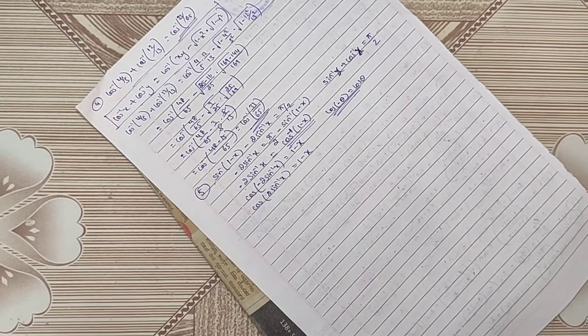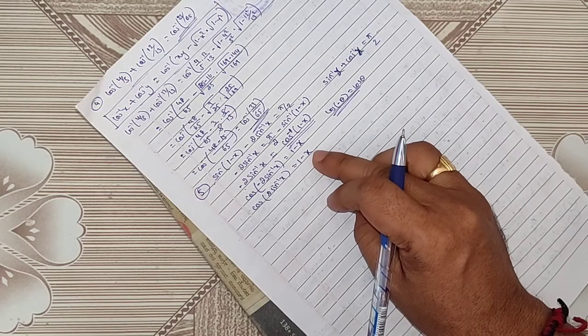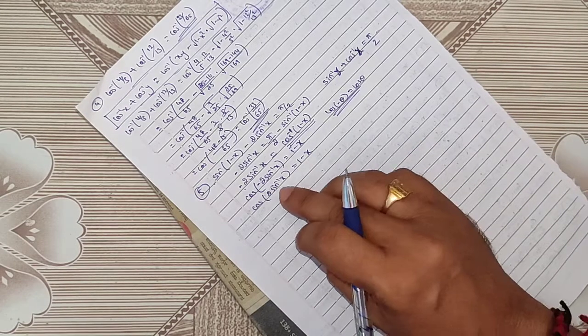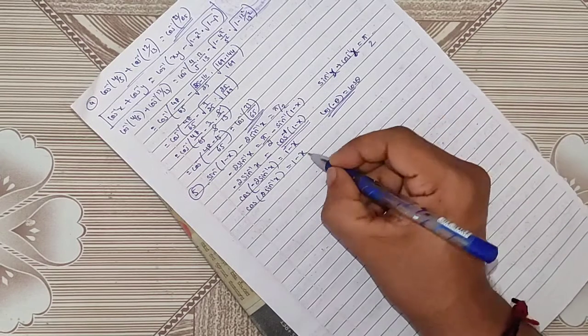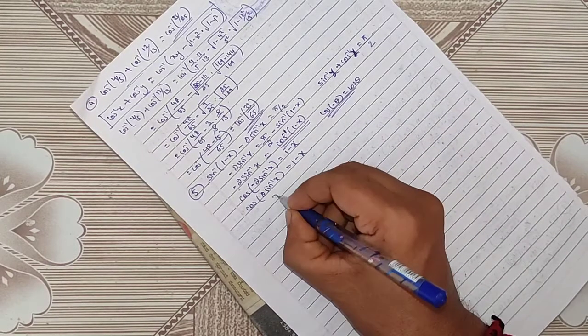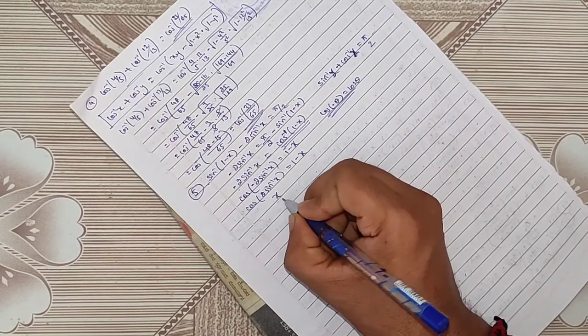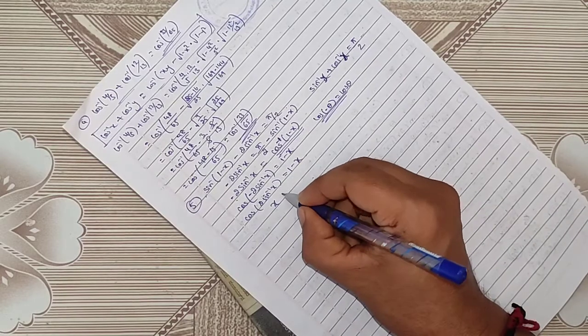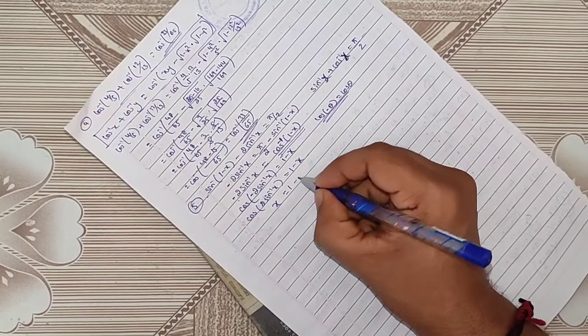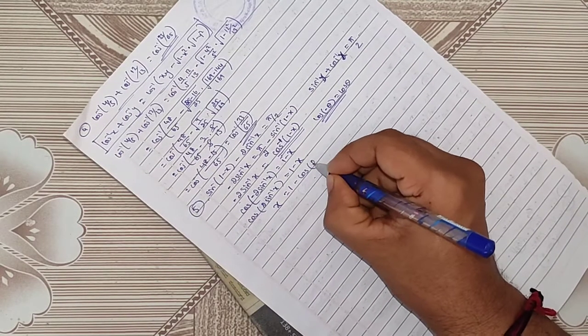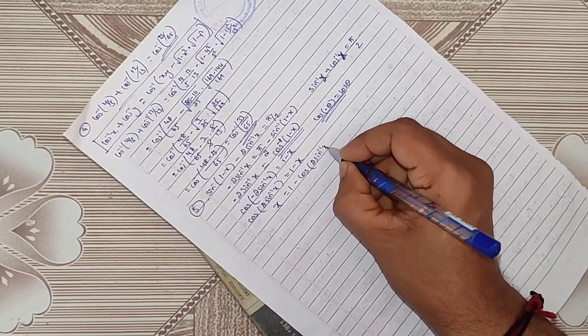Now I am taking x as it is and sending this term to the other side, x on the left-hand side, because I have to solve for x, right? So x equals 1 minus cos of 2 sine inverse of x.